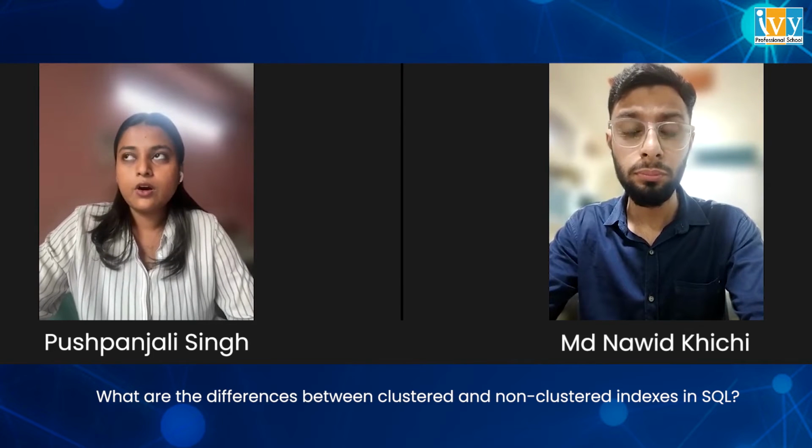A clustered index is basically a physical reordering of data, where we have only one index per table. A best example of a clustered index is a dictionary, where we can see the physical reordering of data. On the other hand, we have a non-clustered index, where we have multiple index keys per table. For example, an index of a book, where a separate structure of data is maintained. After that, we have another table where we have all the data.